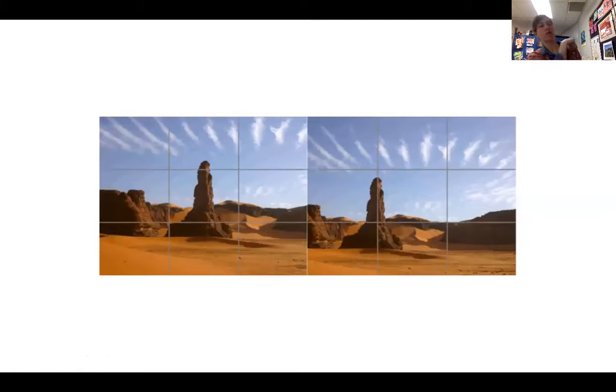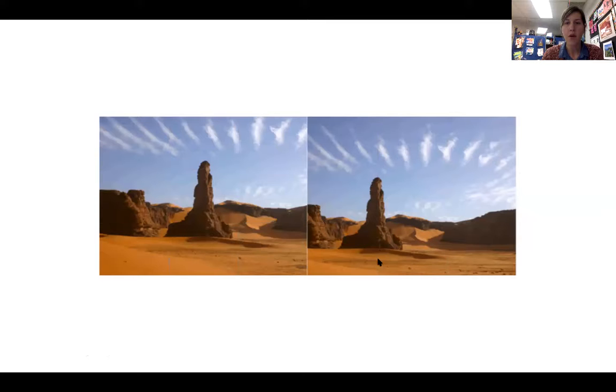Check them out. The first image has this really cool rock landform right in the very middle of the photograph, as you can see. In the next image, we see that this rock is a little more to the side. You can see it even lines up with these lines that have been drawn on the image here. These lines are like imaginary lines that the artist kind of sees in their head that can help them decide exactly where to put things.